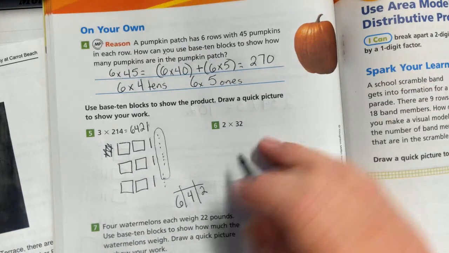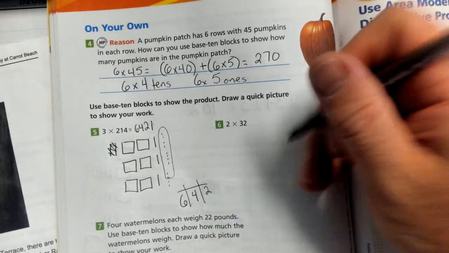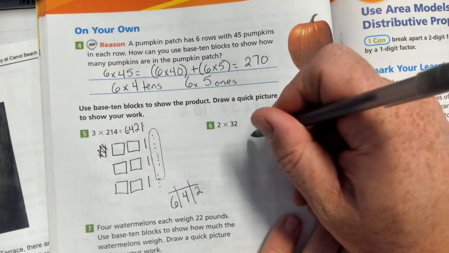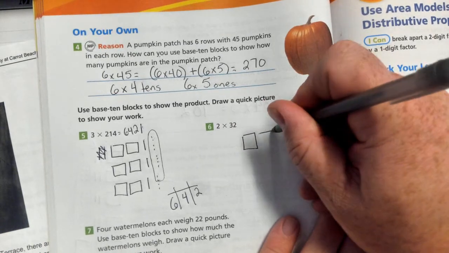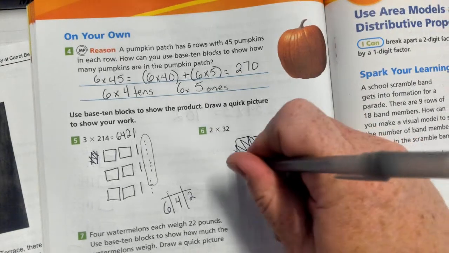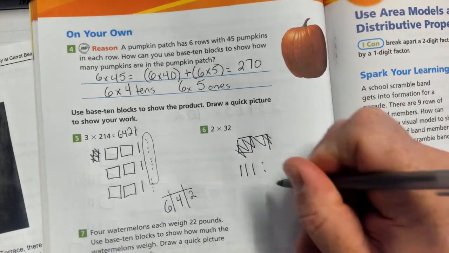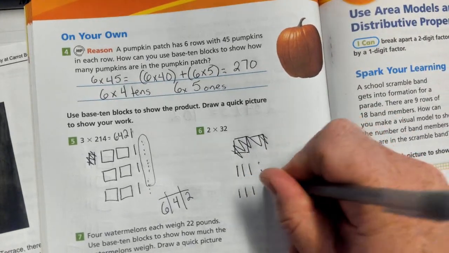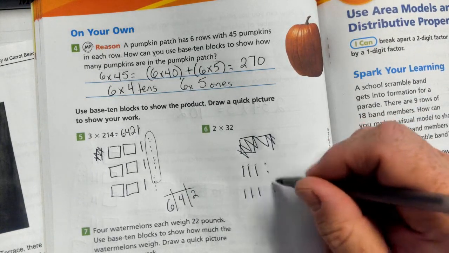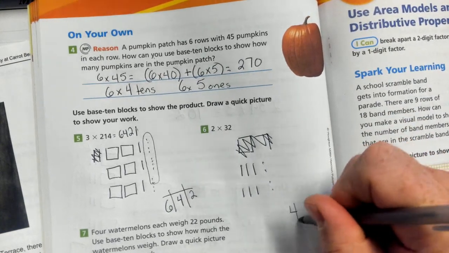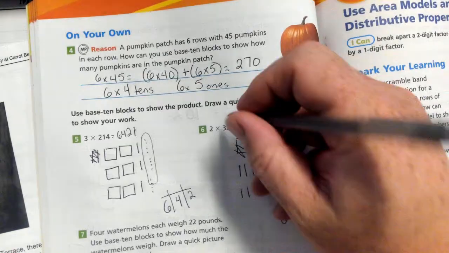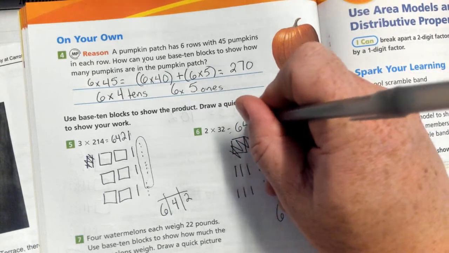Okay? Same thing I'm going to do for number 6, 2 times 32. I'm going to write 32. Oh no, that's 100. Sorry, people. 32 looks like this. I'm just going to do that 2 times. 32. Okay, when I combine those, I would get 4 in the ones place, 6 in the tens, for my answer of 64.